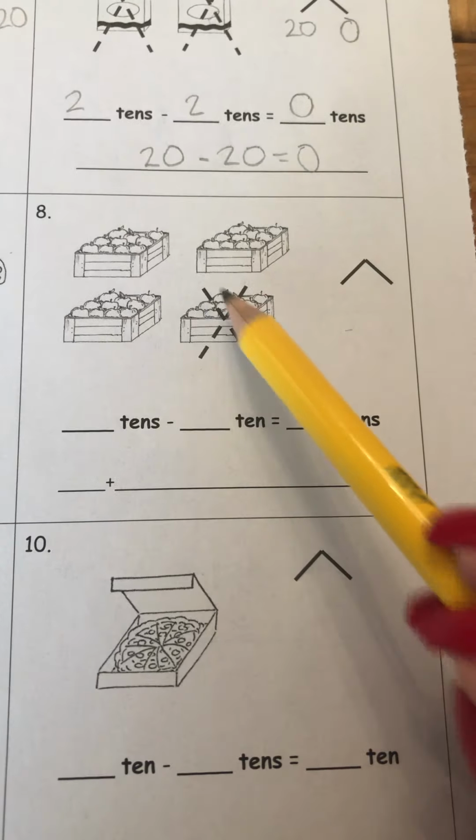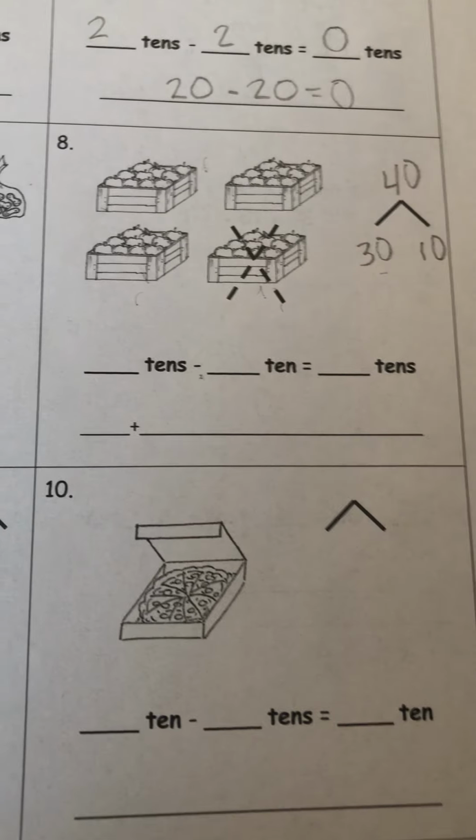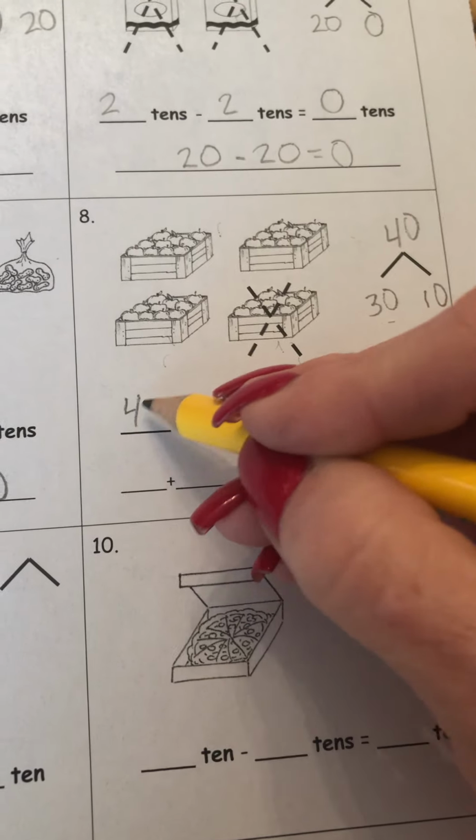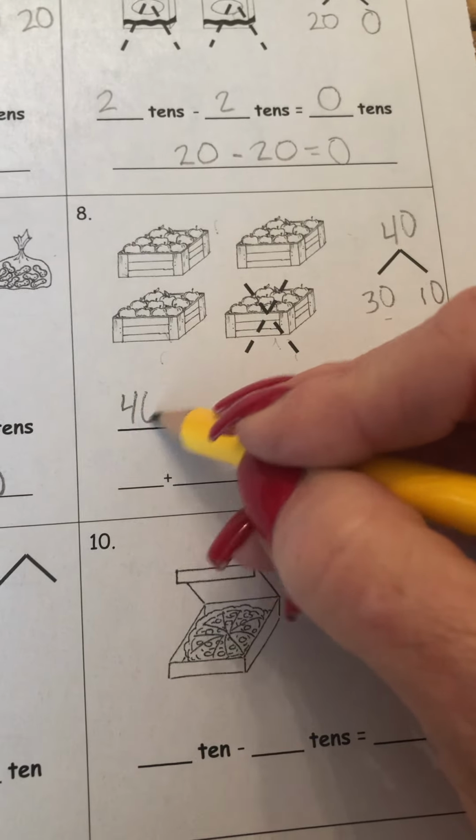And how many apple crates are crossed out? Just the one, so we know that's 10. And all together, when we start with subtraction, we'll start with the top of the number bond. 40. Oh, I did it again. I'm so sorry, you guys. 4 10s take away, how many did they cross out? 1 10 equals how many are left? 1, 2, 3. 3 10s.